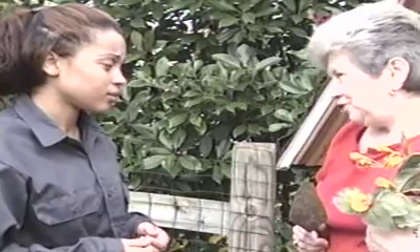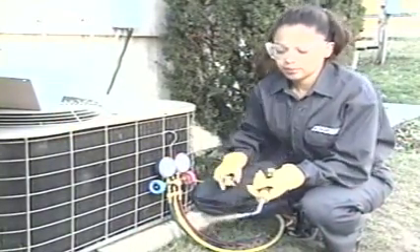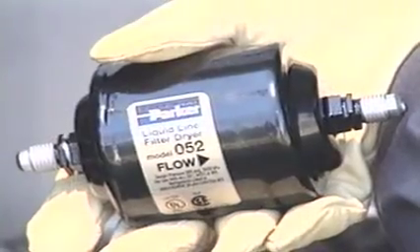Okay, now back to that service call. Once you've found the leak, explain the problem, give an estimate of what it will cost to correct it, and get permission from the customer to perform the repairs. Then repair the area where the leak occurred. You should also install a liquid line filter dryer to remove moisture or contaminants that may have entered the system.